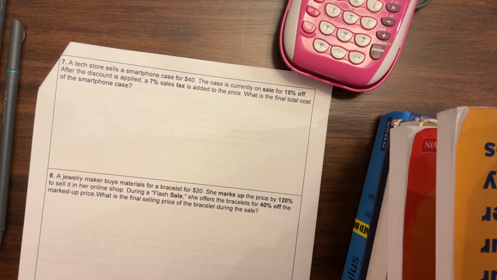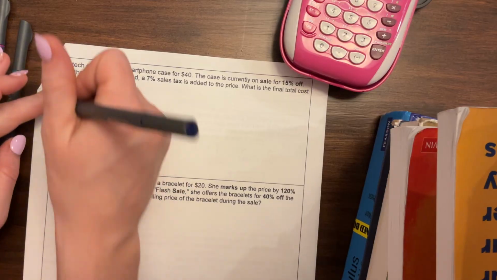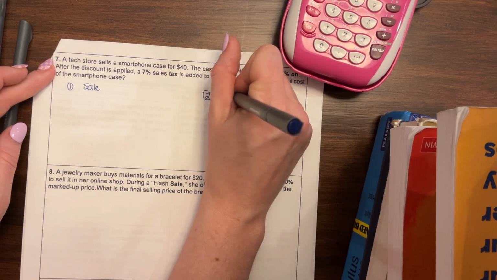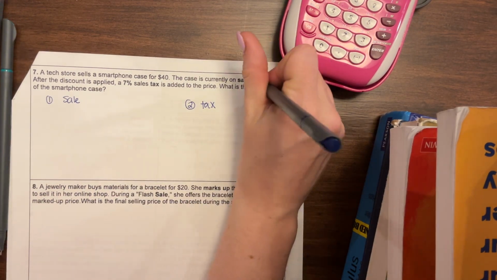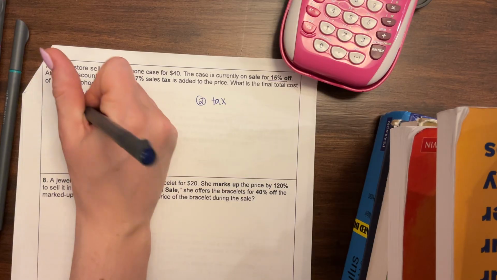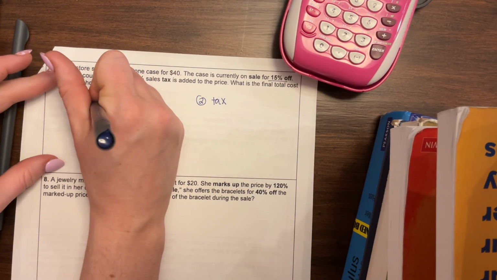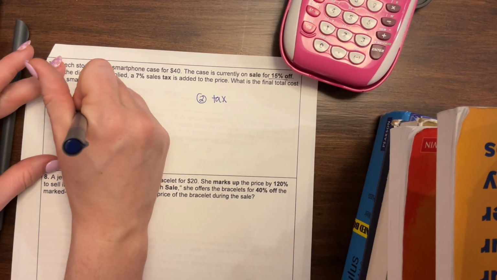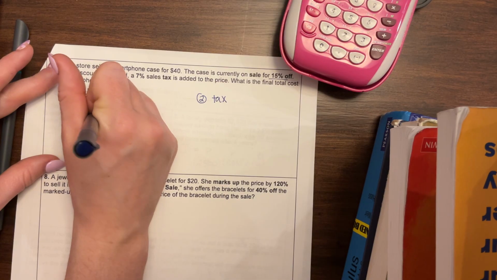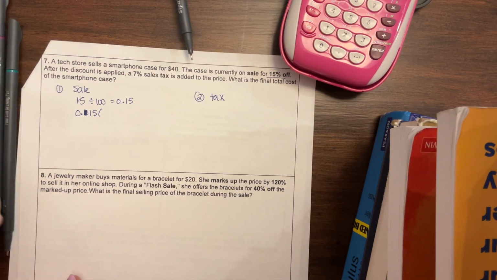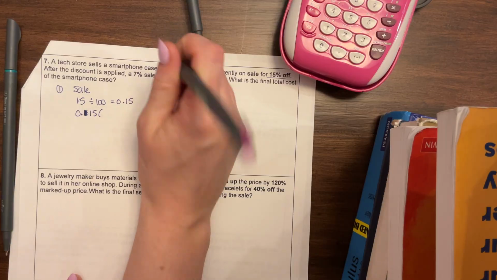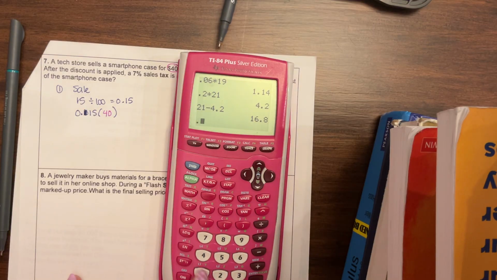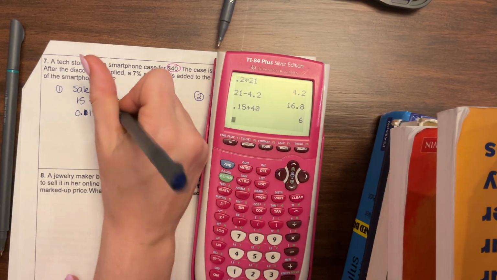So when we have multiple, we have to start with our discount first. So I'm going to start with the sale. And then I'm going to do the tax. My sale percent is 15%. So I'm going to do 15 divided by 100 is 0.15. I'm going to multiply that times my cost of $40 is $6.